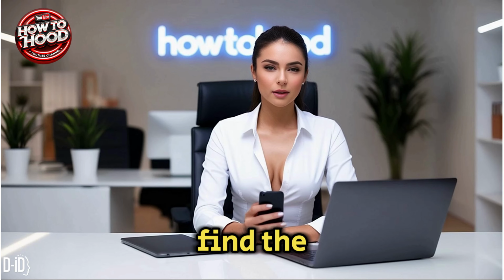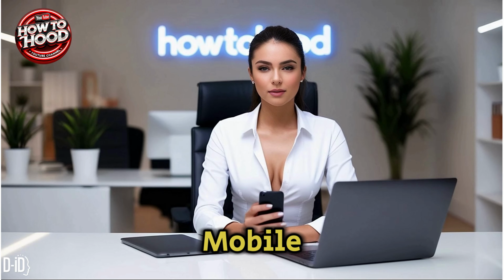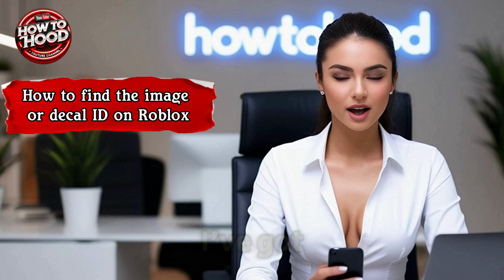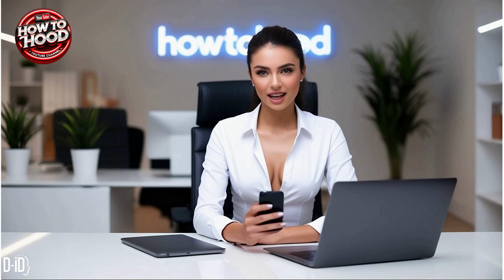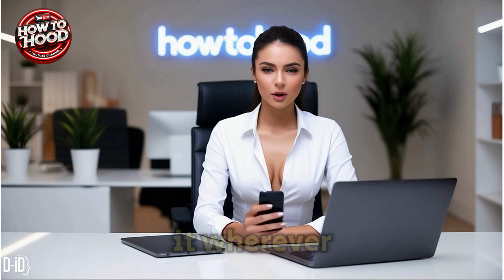Are you struggling to find the image or decal ID on Roblox Mobile? Don't worry. You're not alone, and I've got you covered. Whether you're using an iPhone or Android, I'm going to walk you through the easiest way to grab that ID so you can use it wherever you need.